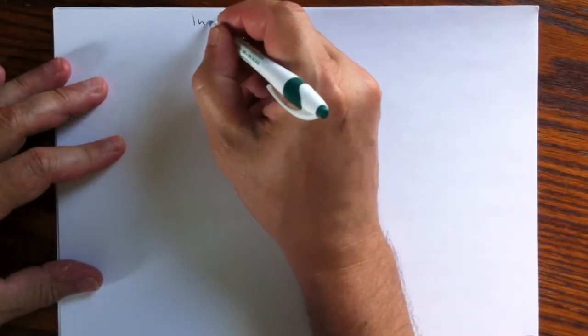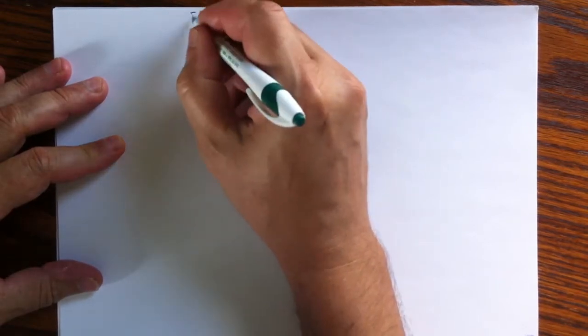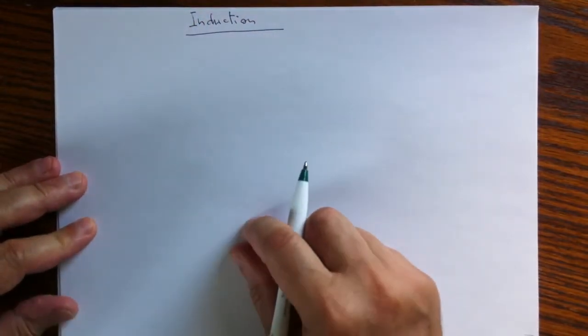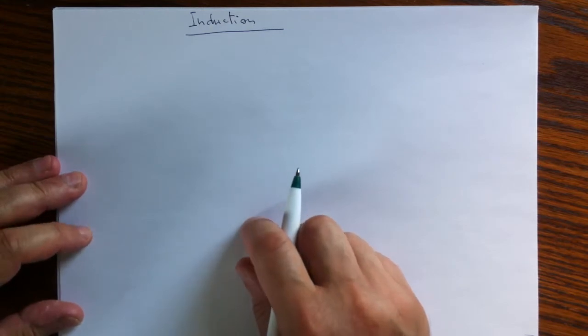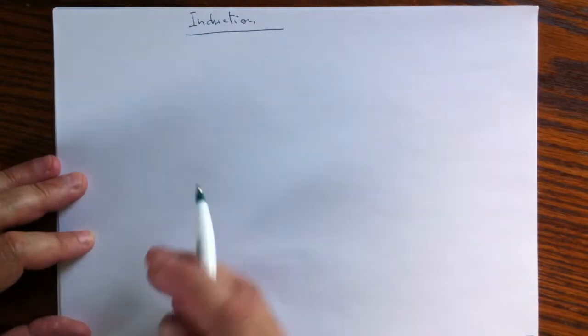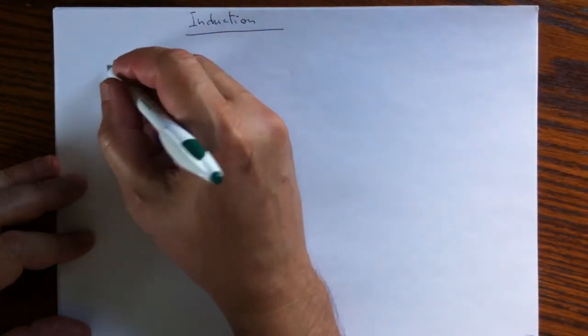This episode is on mathematical induction. It is a procedure of proving an infinite sequence of statements at once. What the usual input of such procedure is, a sequence of statements.